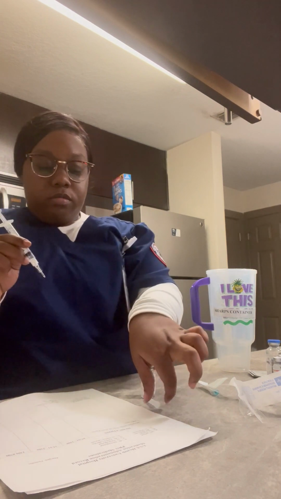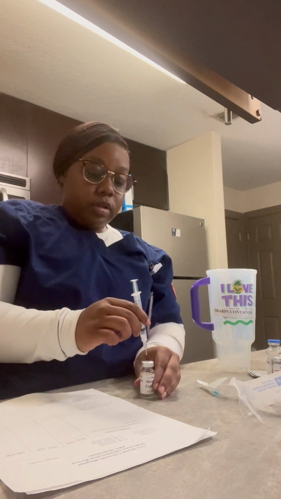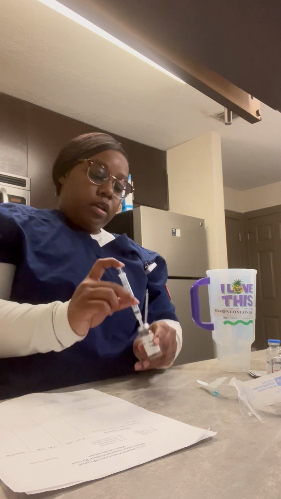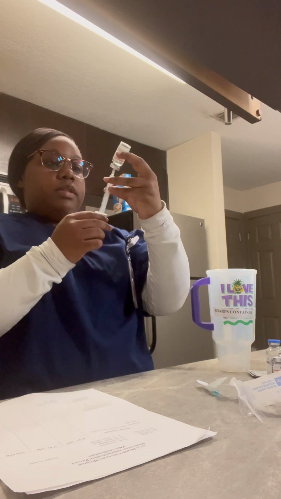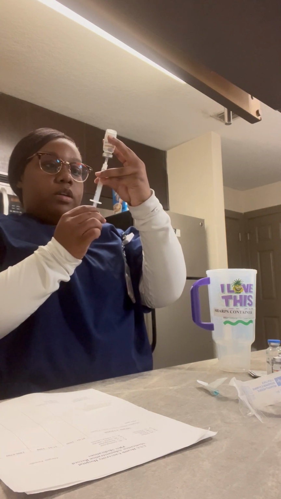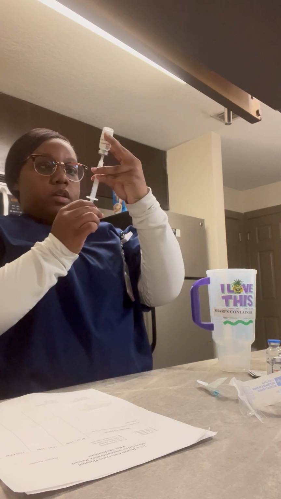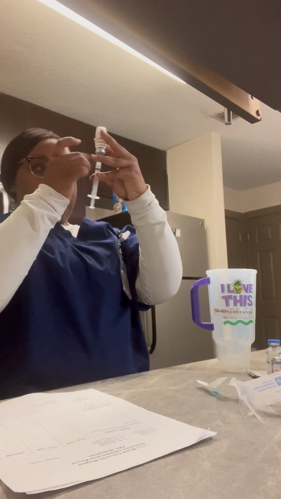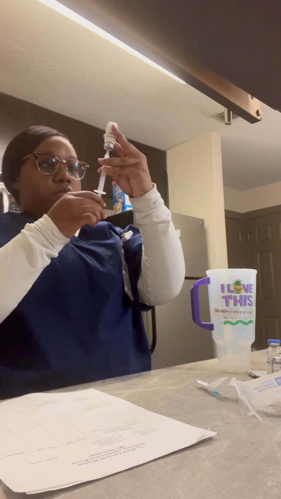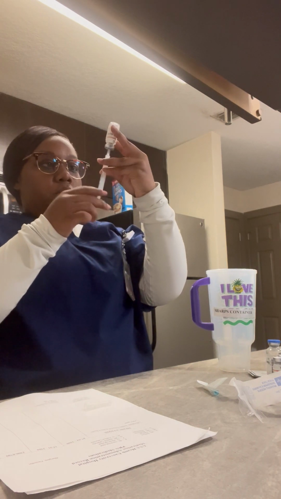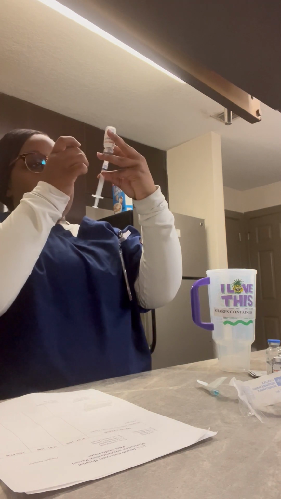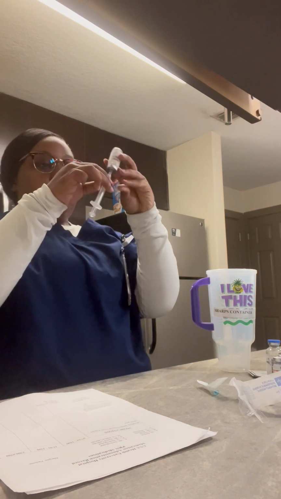I'm going to stick it in, inject the air in, turn it upside down, draw up half a milliliter, make sure all bubbles are out. Okay.